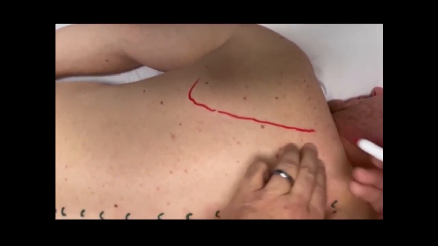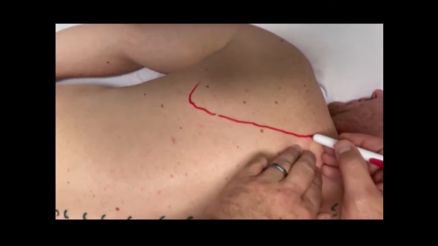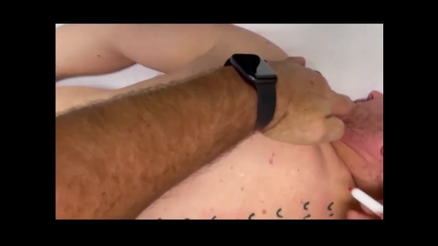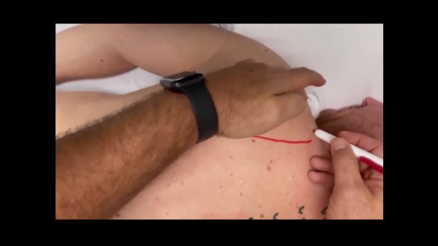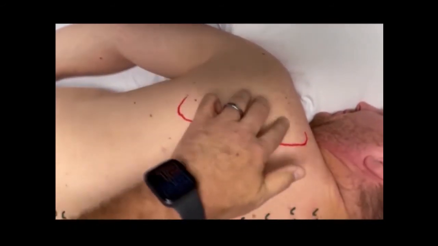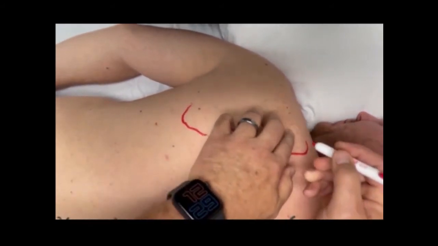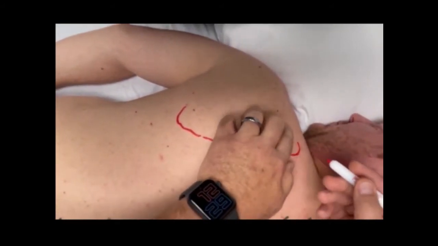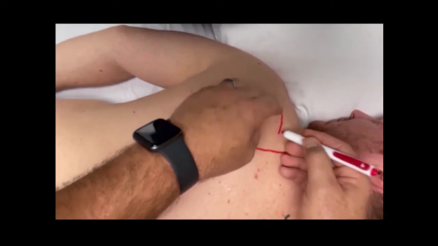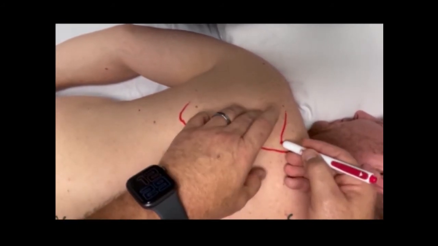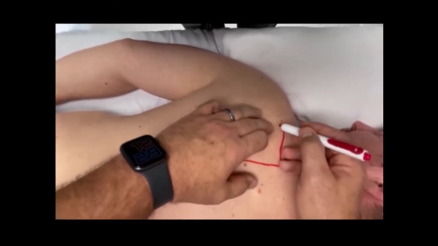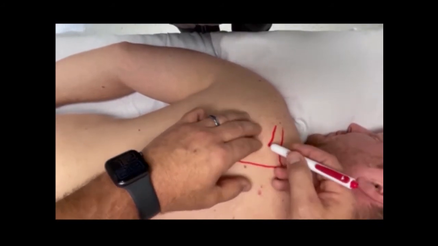Superior border dives a little bit deeper, so a little bit more challenging to palpate there. But there we have coming up and over. Another area we want to look at is the more caudal piece of the spine of the scapula as it dives into the root of the spine of the scapula.